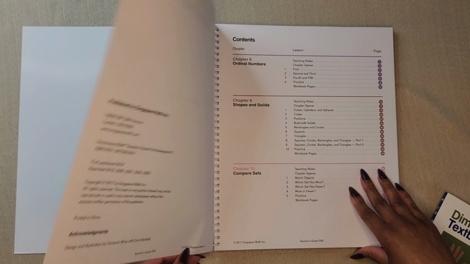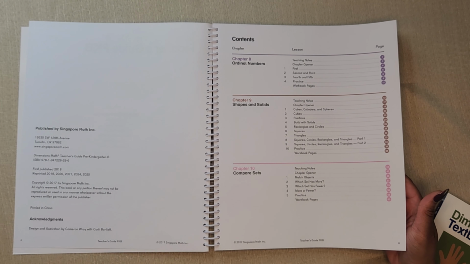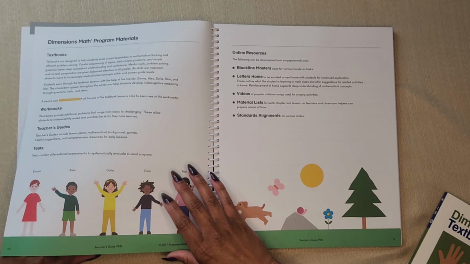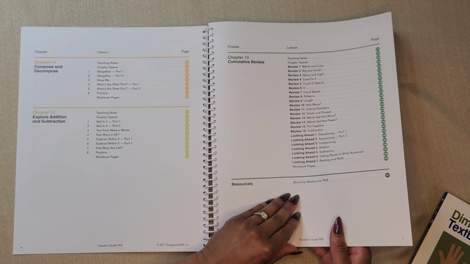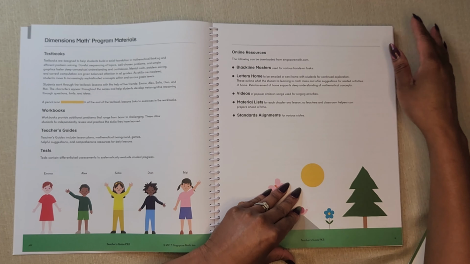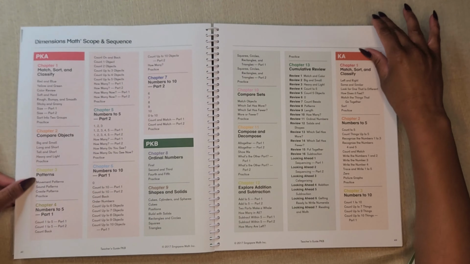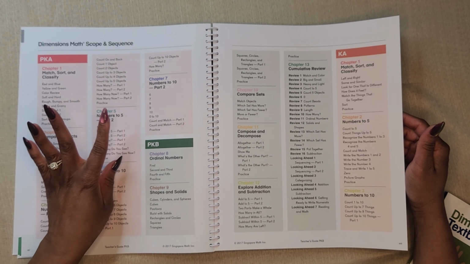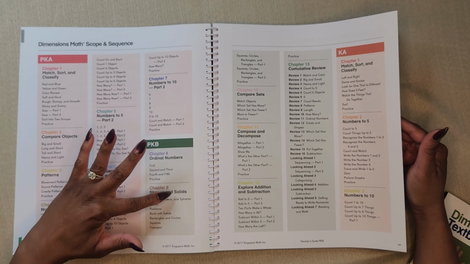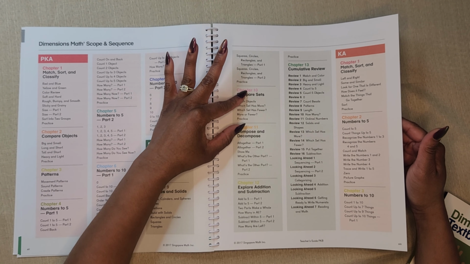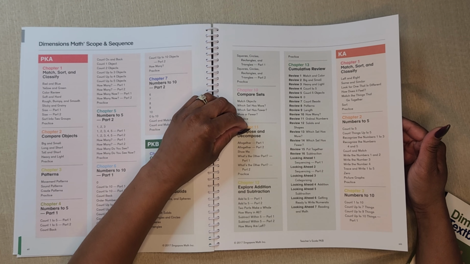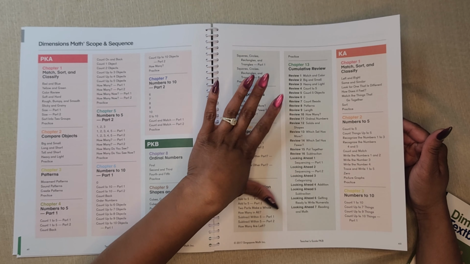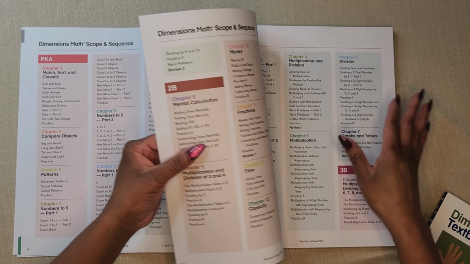Okay, so PKB has the same idea. You're starting at chapter 8 and you're going on to chapter 15, I believe it was, chapter 13. All right, so let's see, where does PKB start? PKB starts with the ordinal numbers, first, second, third, fourth, fifth, shapes and solids, comparing sets, composing and decomposing numbers, exploring addition and subtraction, and then a cumulative review.